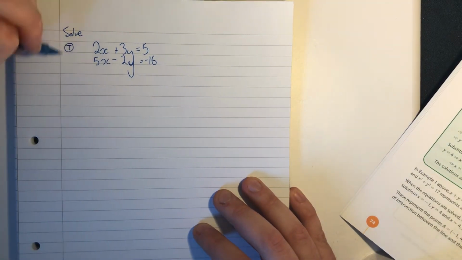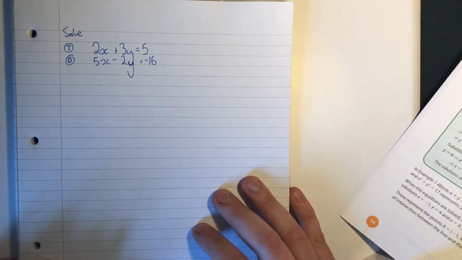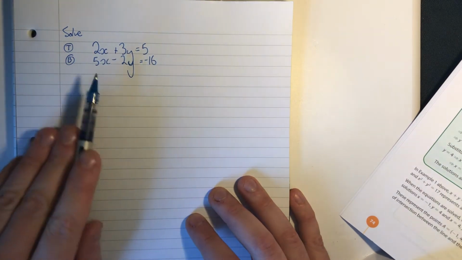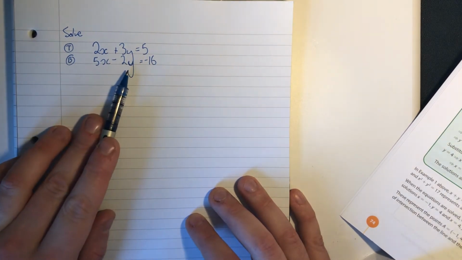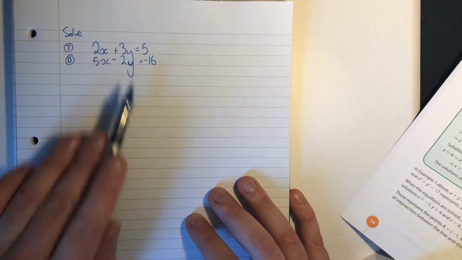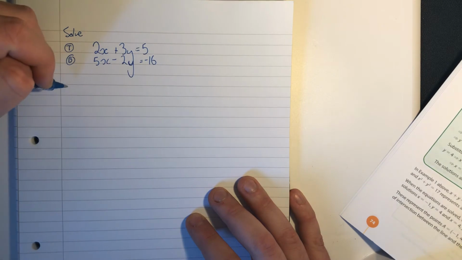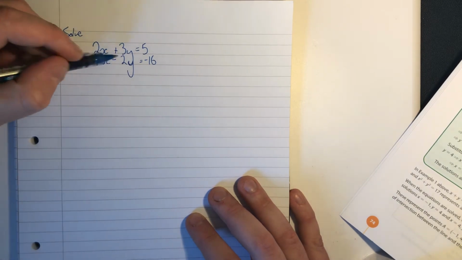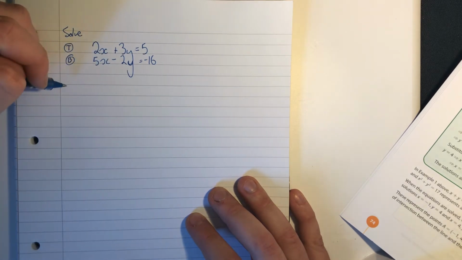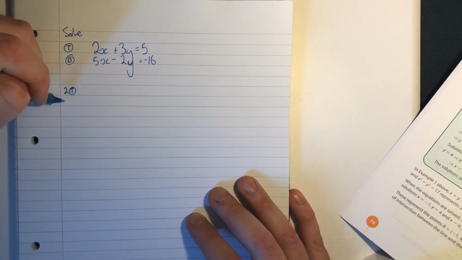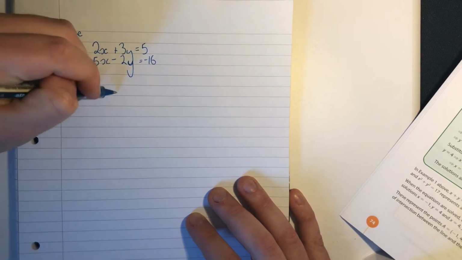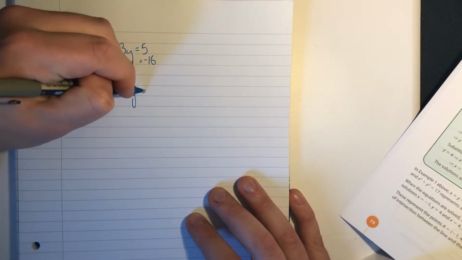Let's call the top one t and the bottom one b. Our system was we would try and get one of the letters to match up. So we could get the x's to match up or the y's to match up. We spot that there's a negative here and a plus here, so maybe it's best to get the y's to match up at 6. So I'm going to multiply the top by 2, so I'll have 2t, and I will have 3b. So 2t is going to be 4x plus 6y equals 10.